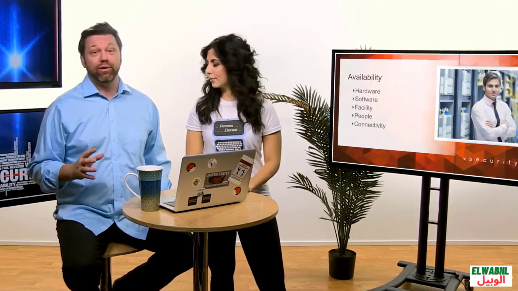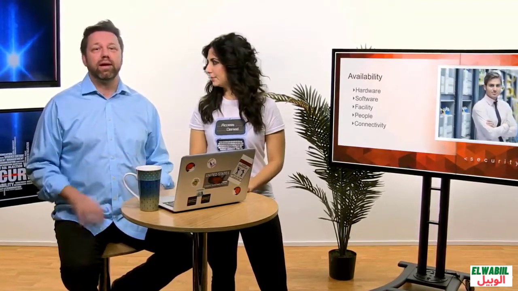Availability, whole different ballgame, right? It involves a comprehensive planning of hardware, software, facility, people, and connectivity, just to name a few. Now, there must be a redundancy mechanism in place to fall back in case of failover. This includes providing additional hardware, network bandwidth, facility, power backup, and, of course, taking measures to ensure a smooth transition to a failover site and back once the original site is restored.